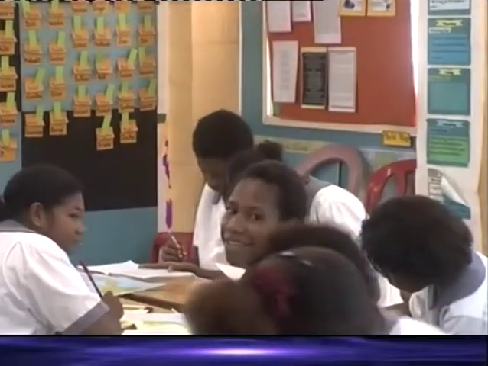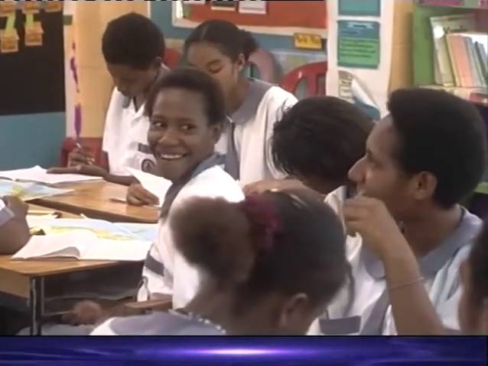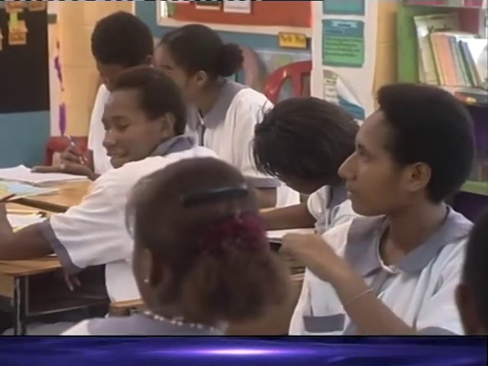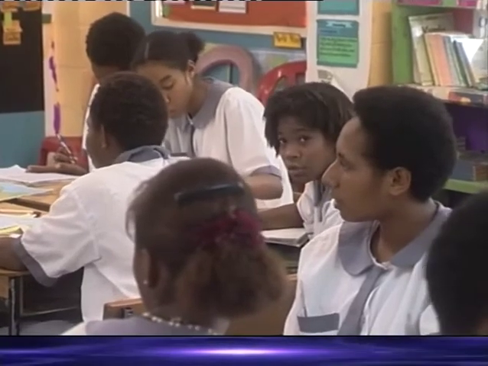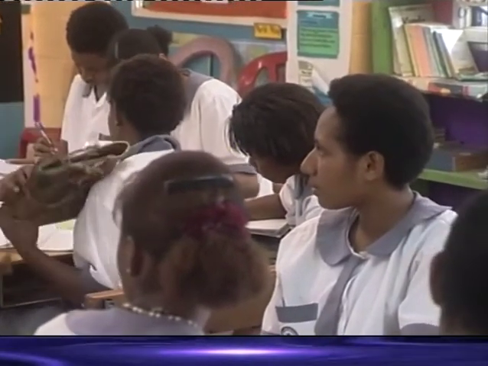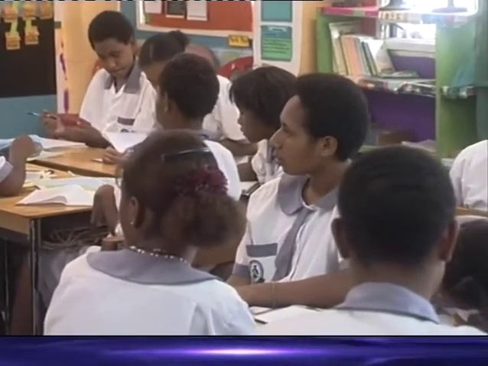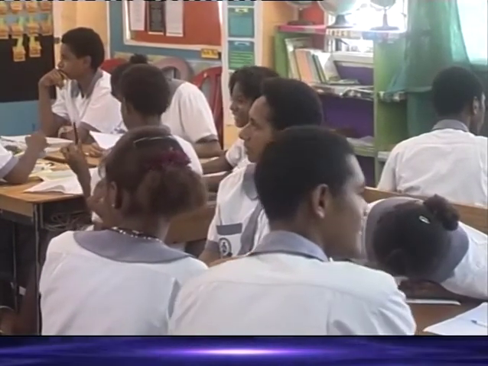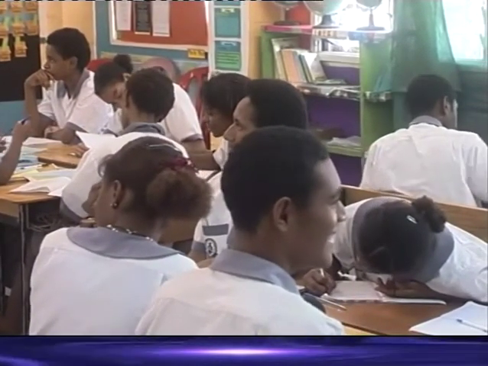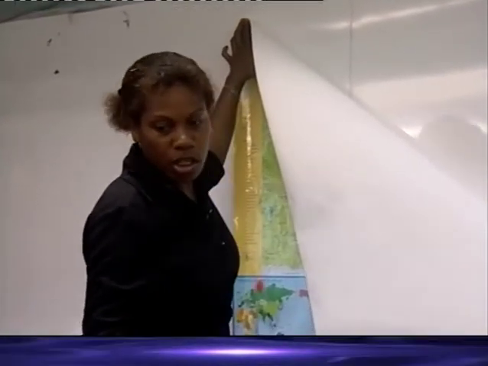Okay, very good. That scale there, 1:50, the ratio, meaning 1 centimeter on the map represents 50 kilometers on the ground. Okay, so if it's 100 centimeters on the map, 100 times 50 gives you 5,000 kilometers. So that's the distance on the ground from Kiunga to Madang. Okay, next one, number 4.